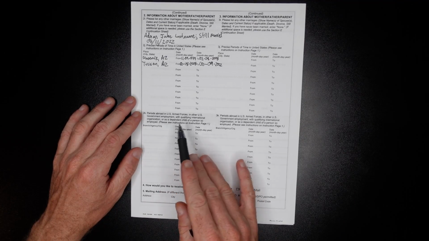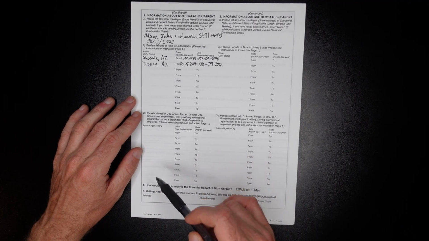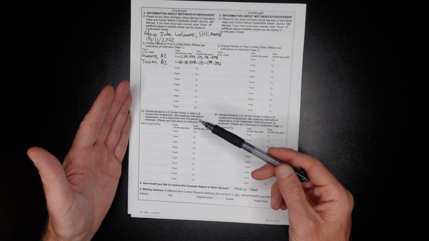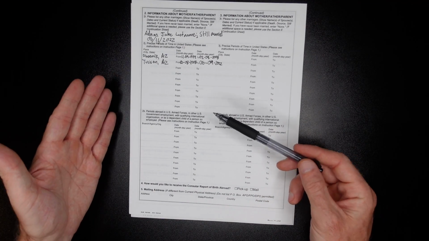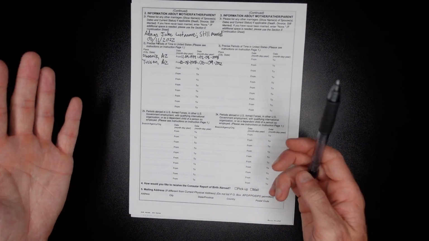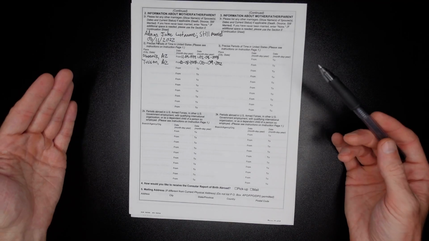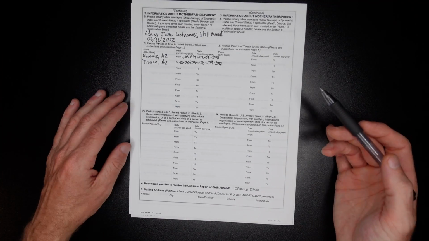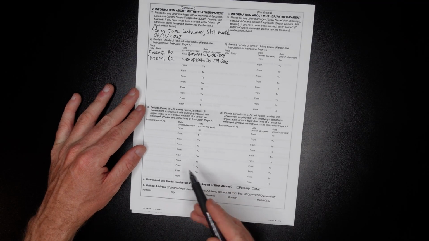Okay, in section 2K and 3K here, these are going to be a little bit more rare, but for people that were actually in the U.S. Armed Forces or were under the U.S. government employment, or if you're a qualifying international organization employee, something like that, or if you're also a child of somebody who was employed in said ways, that's when you're going to fill out these sections right here.